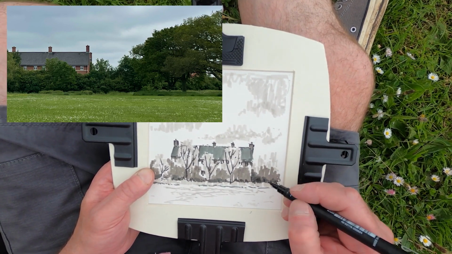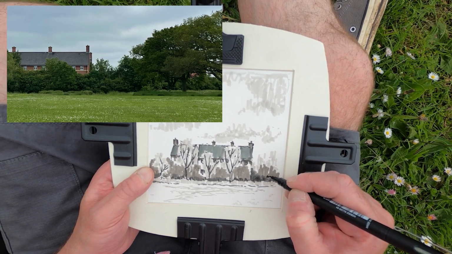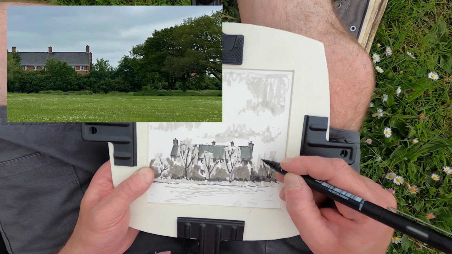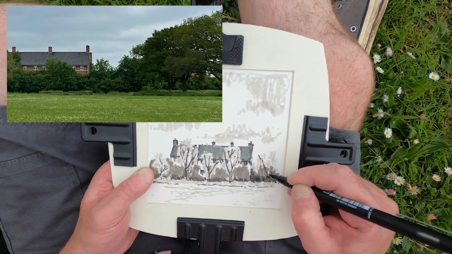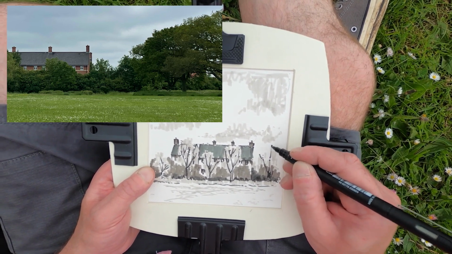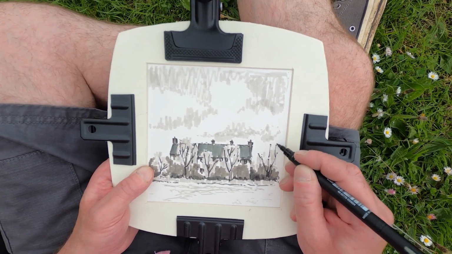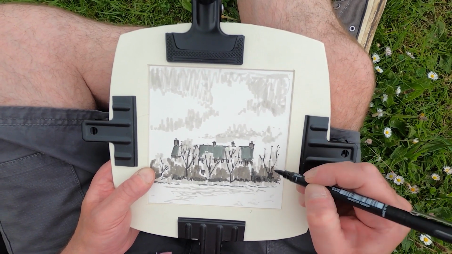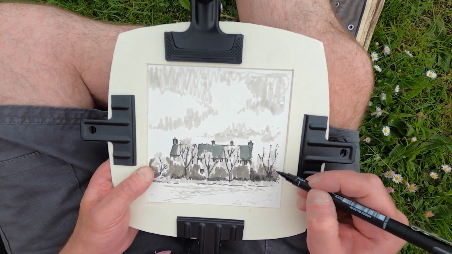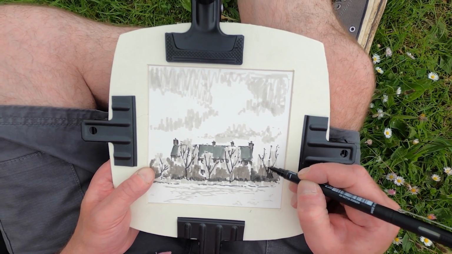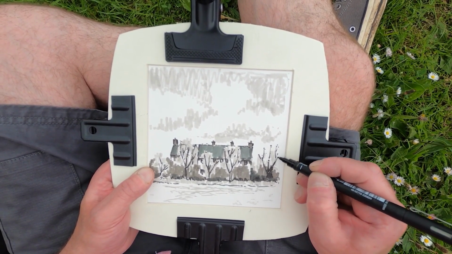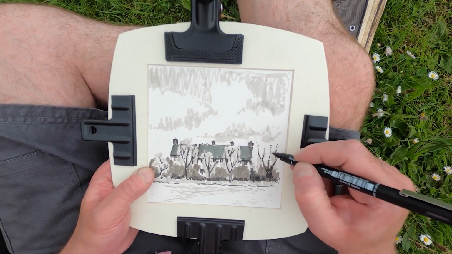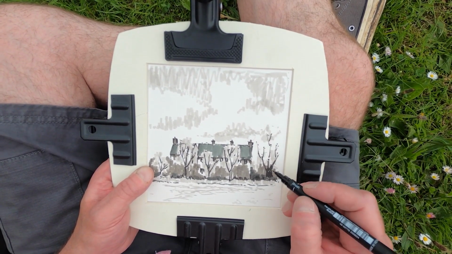And I'm going to put the start of this big tree here, just because I like the shape of it. It's not kind of in the picture yet, but it just kind of finishes off this painting a bit. Puts a bit of balance in there. It's quite an old tree, quite thick at the bottom. There we go. I think that's helped.